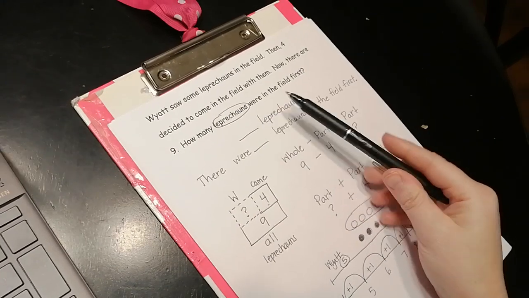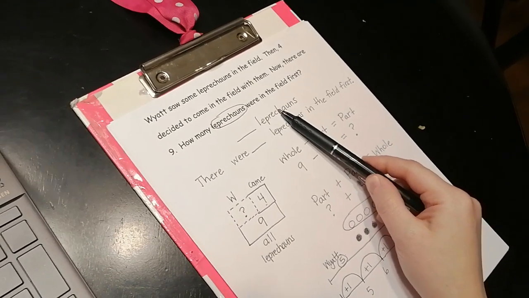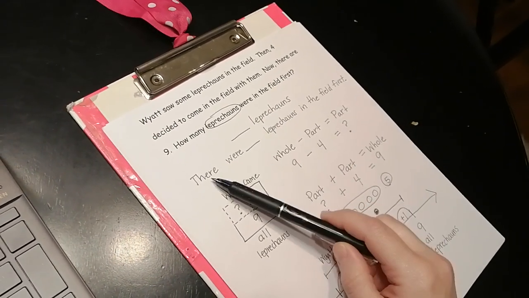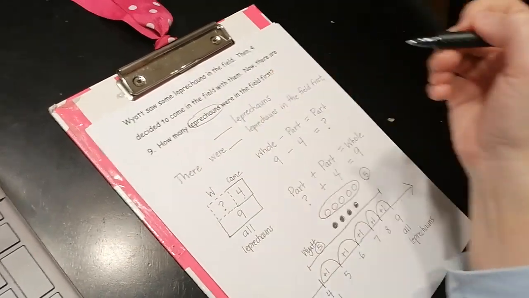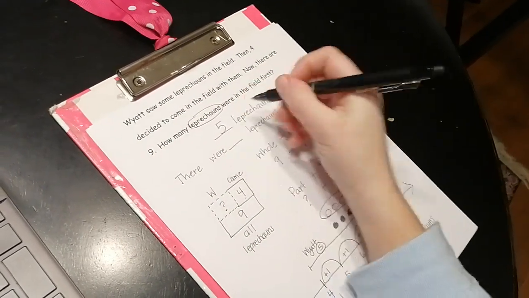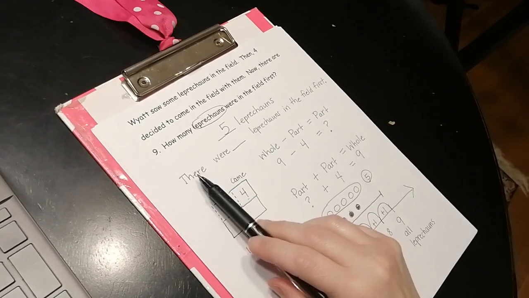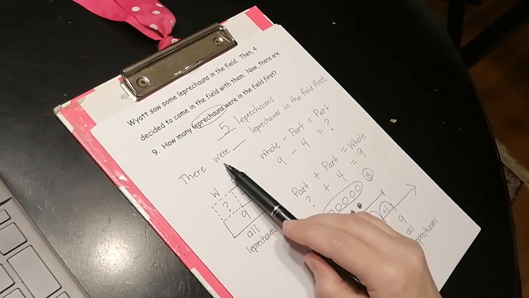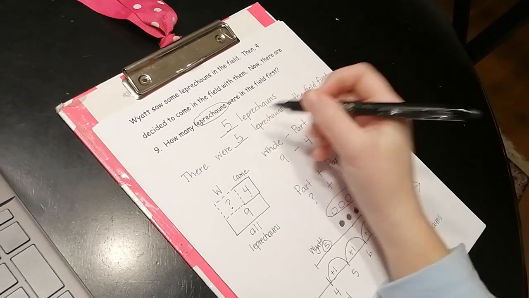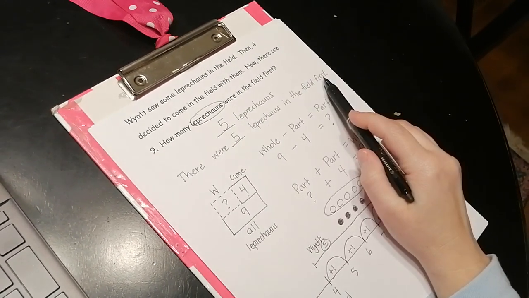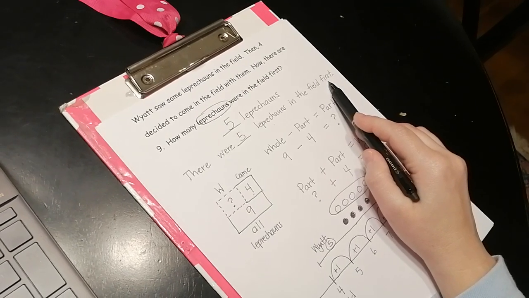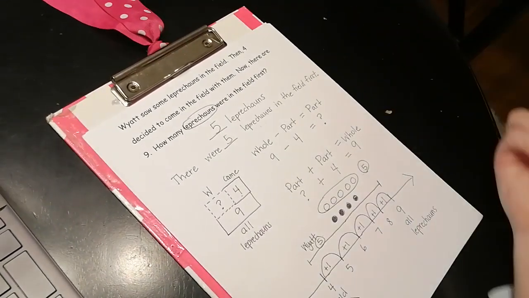So I can either put it in my leprechauns, or to get first grade ready, I can put it in my answer statement. So I can put, my answer was 5 leprechauns, or I can put it here. There were 5 leprechauns where? In the field first. These are the ones in the field first, the ones that Wyatt saw.